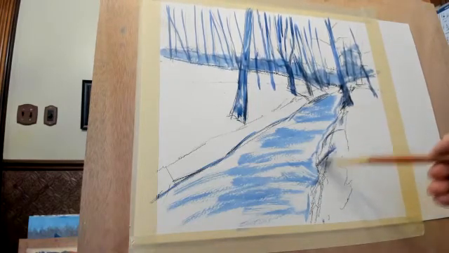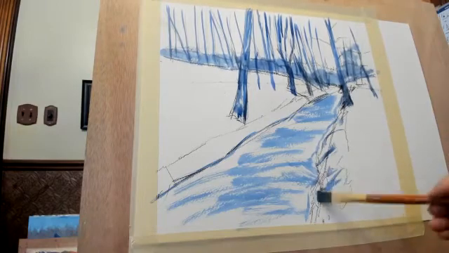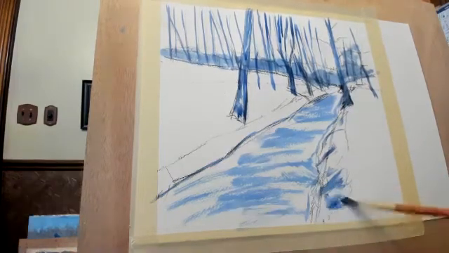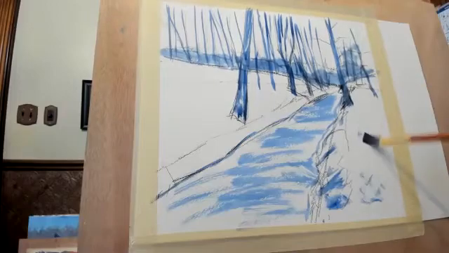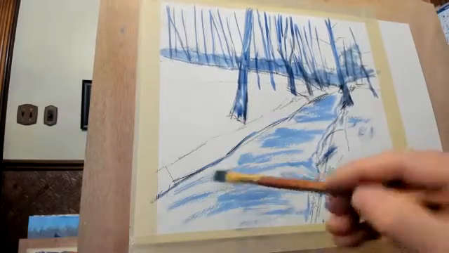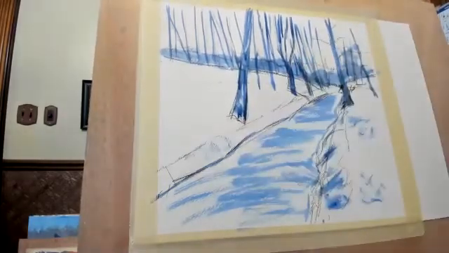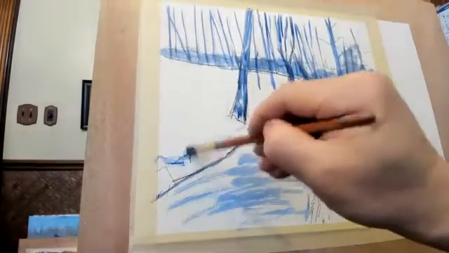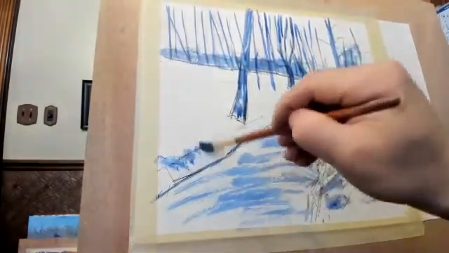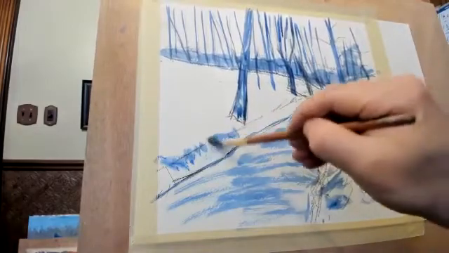And then, okay, here you see some grass. And grass here as well. See, the grass is much darker than the snow, right?